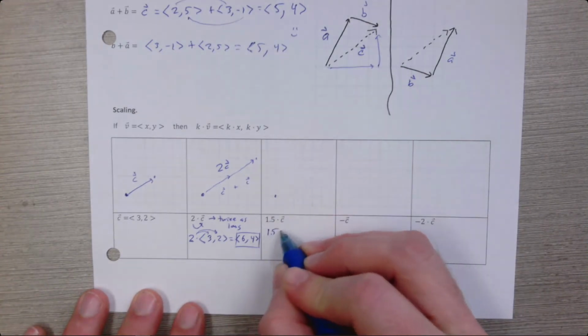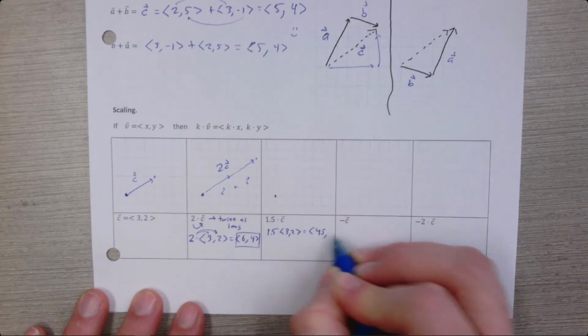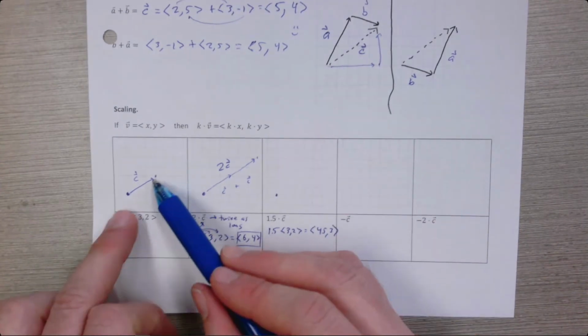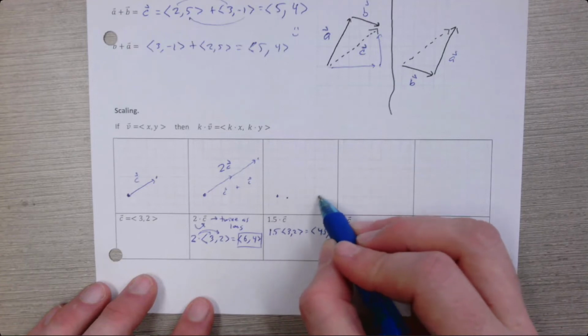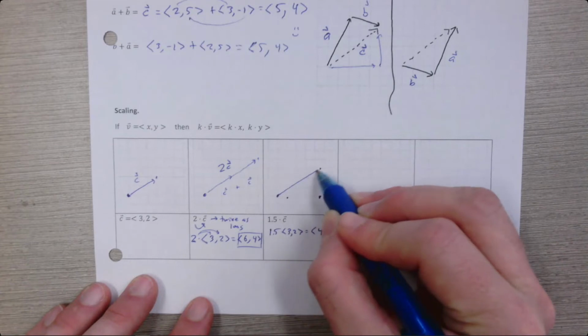So as you might imagine, multiplying by 1.5 on the outside is just the same idea. It would be 1.5 times 3, 2, which would give us 4.5, 3. And it's like taking the c vector and stretching it to just be 1.5 times as long. 2, 3, 4. So here's 4.5. Here's 1, 2, 3. About there.